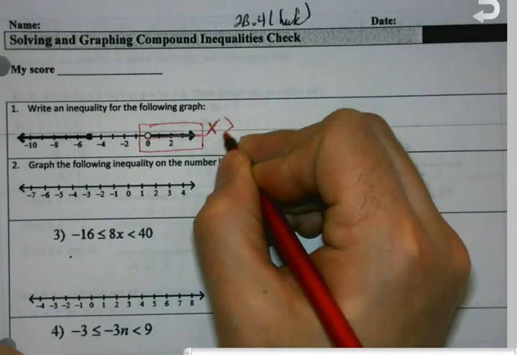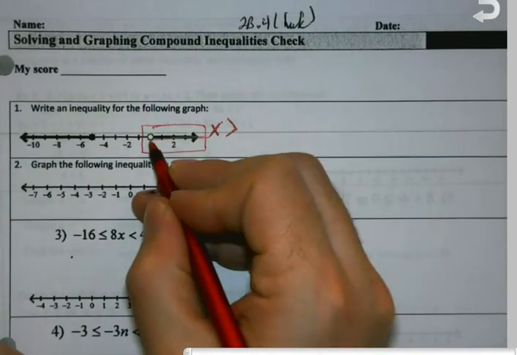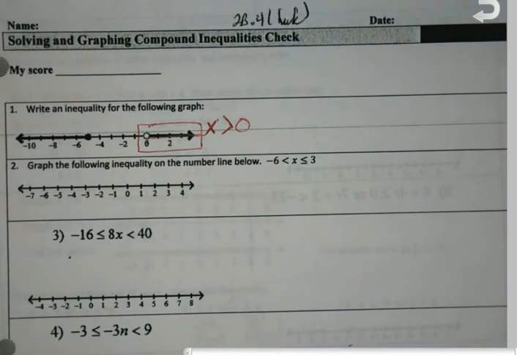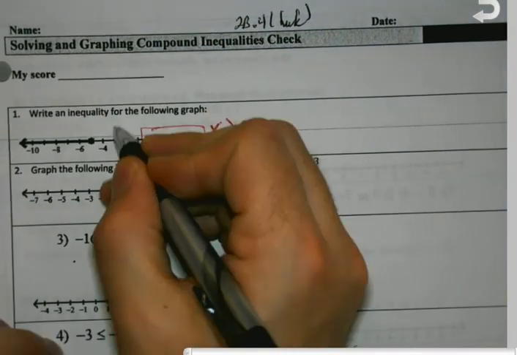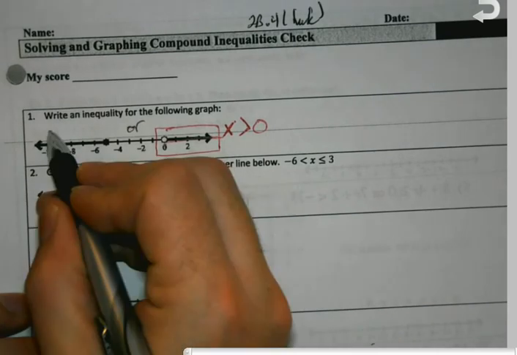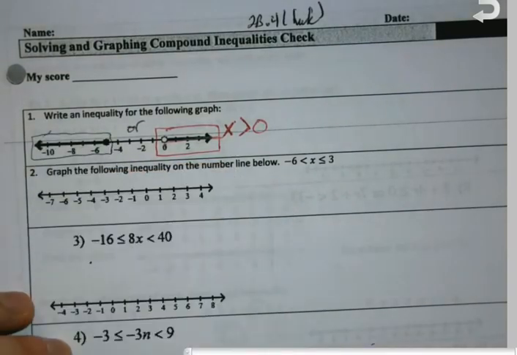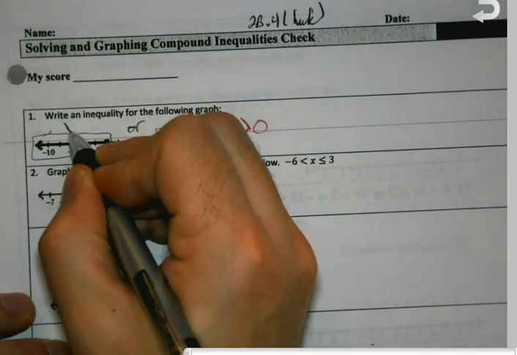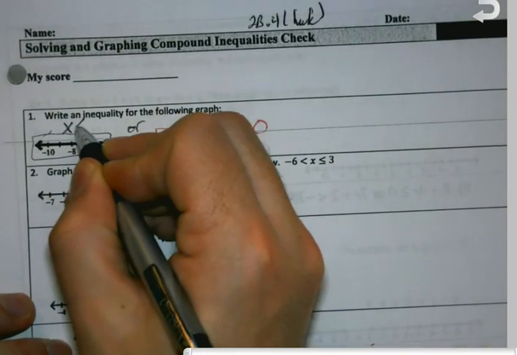So x is greater than whatever my point is there. So x is greater than 0. Or, if I look at this piece, it looks like my arrow's going left. So left is less than.